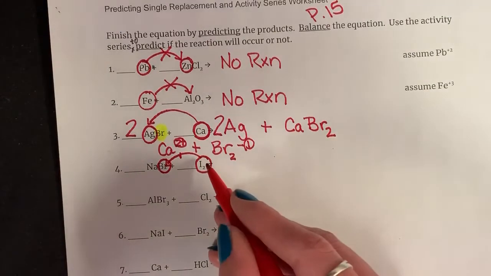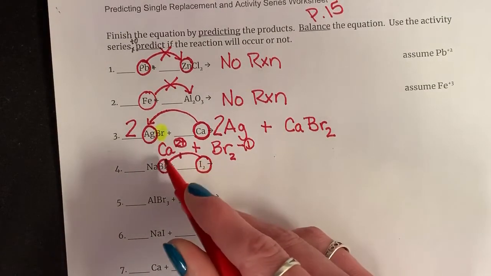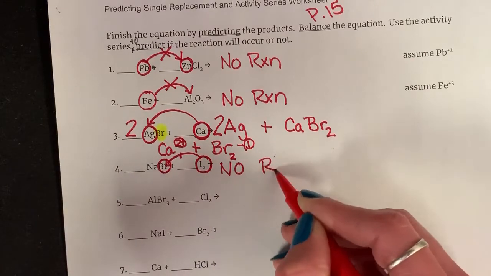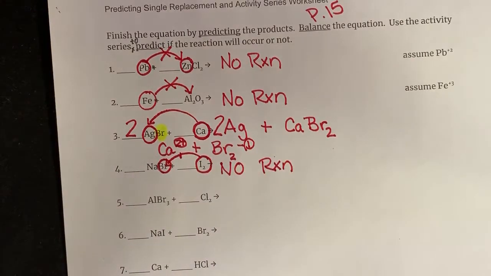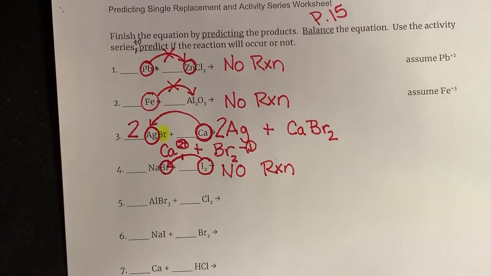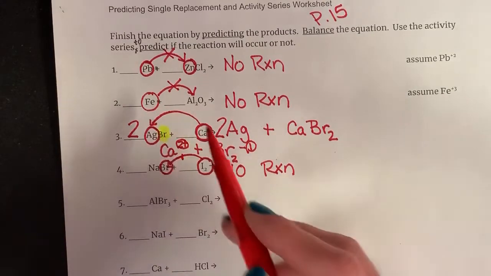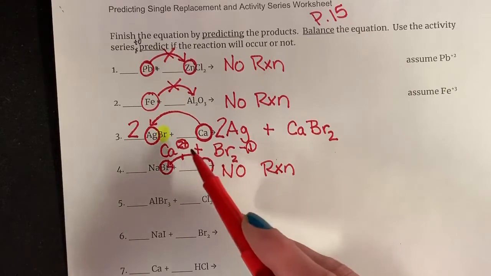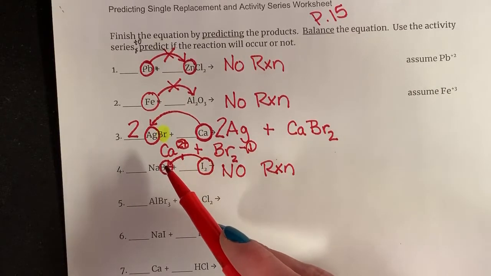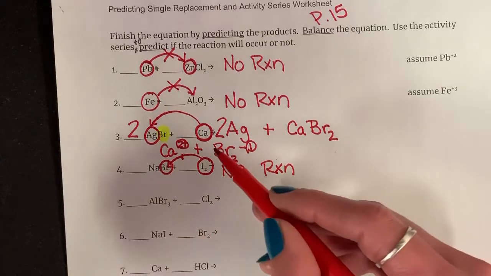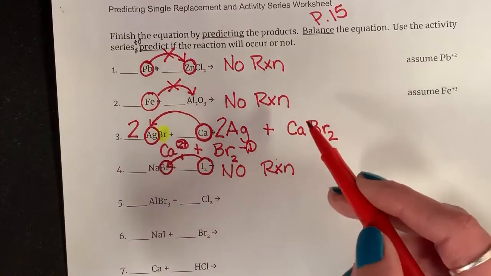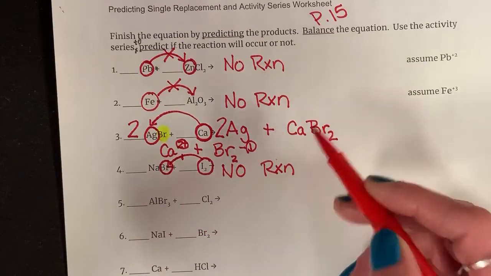So when it is lower than the one he's trying to kick out, okay, doesn't matter if we've got a metal or a non-metal. If the element is lower than the one it's trying to kick out, no reaction. If the element is higher than the one it's trying to kick out, then we see a change.